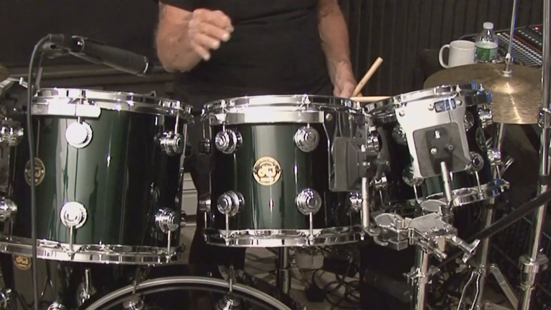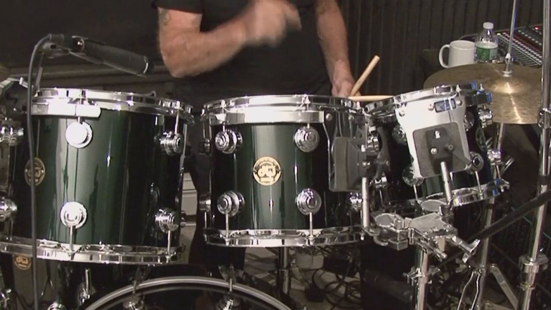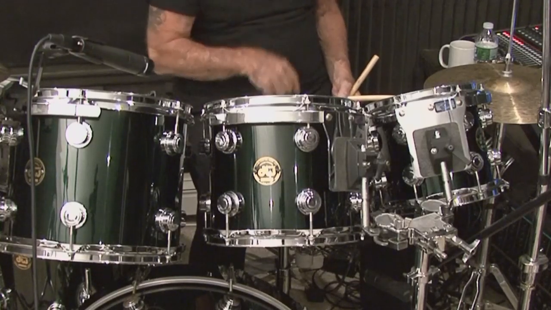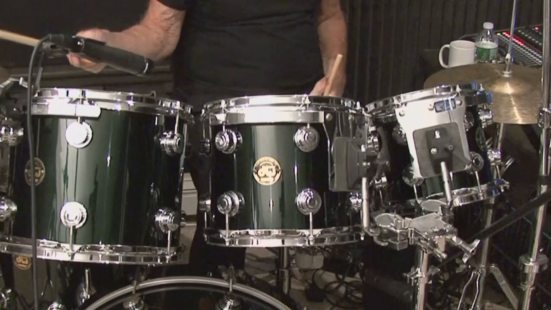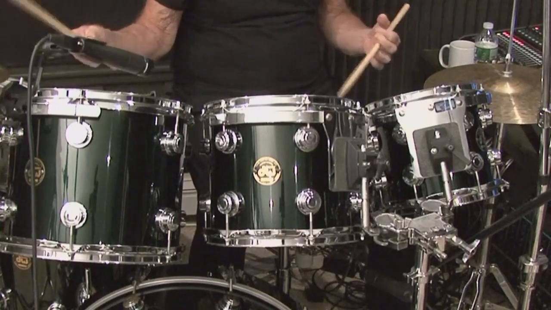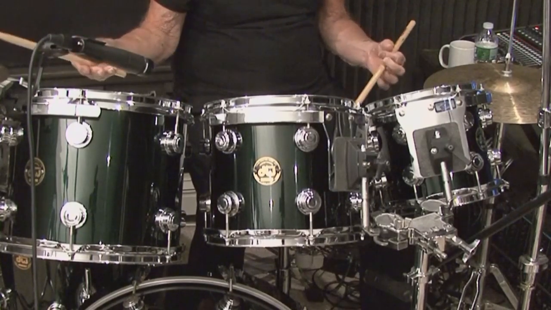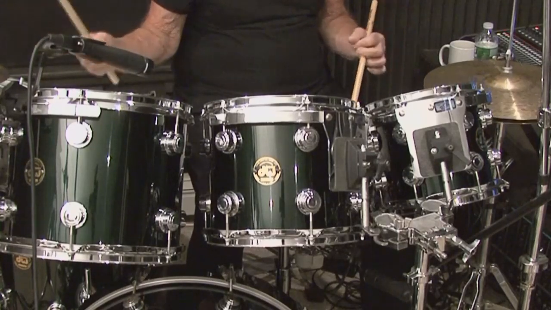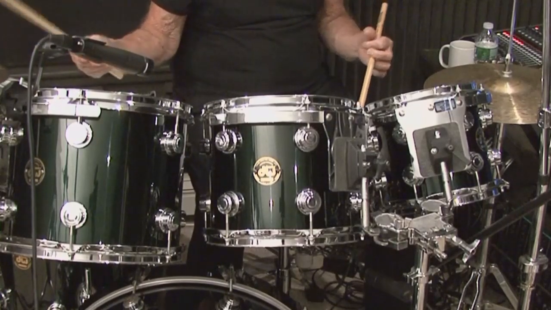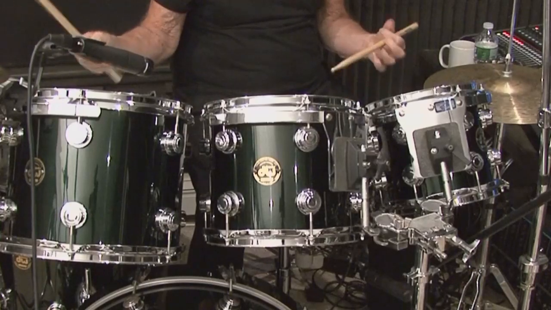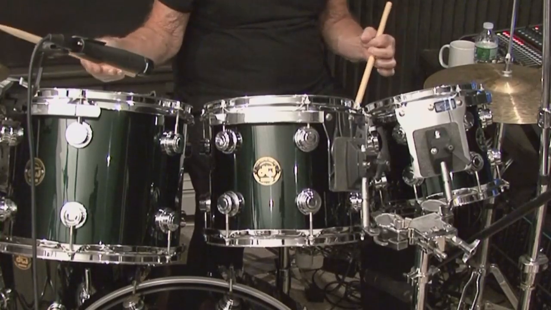Well, first, before I go to that, let me incorporate one measure with the snare drum, one measure with the bass drum. 1, 2, here you go. Quarter notes. 1, 2, 3, 4. 1, 2, 3, 4. 1, 2. Good practice. Control.